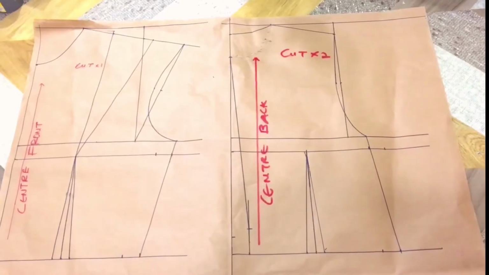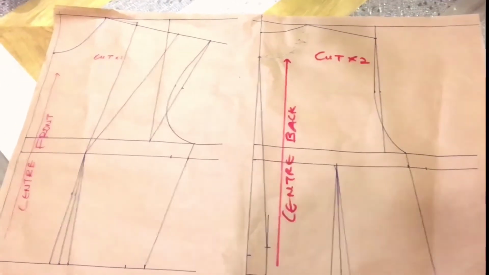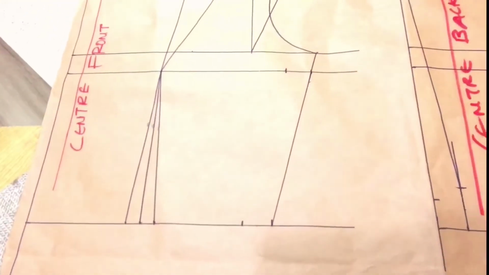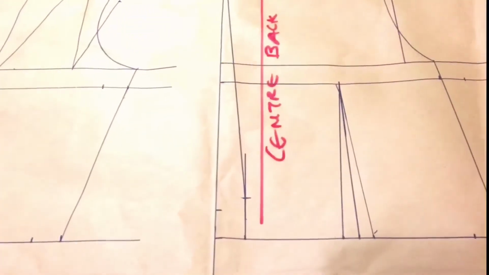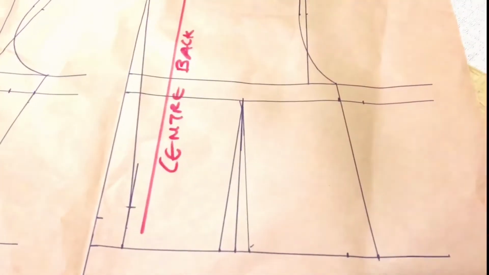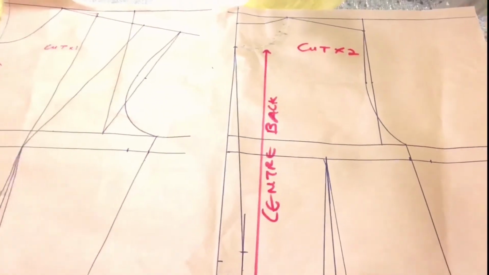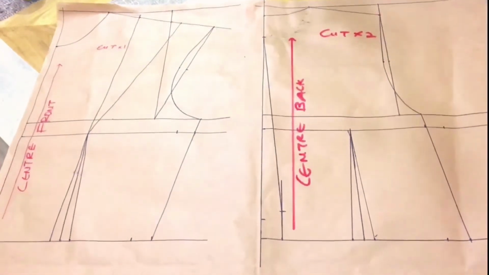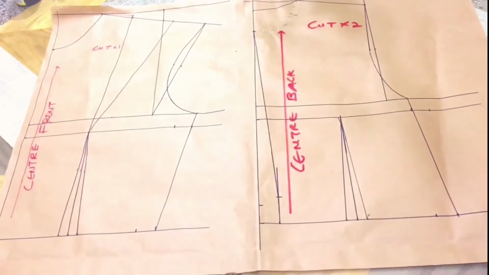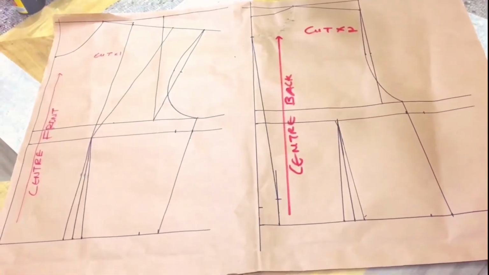So you may want to stick around to the end so you know how to draft this pattern, and you may want to subscribe so you will see more videos from me, because I'll be using this pattern to show you how to get real sophisticated designs. Any kind of sophisticated design for fashion designing starts with this pattern.